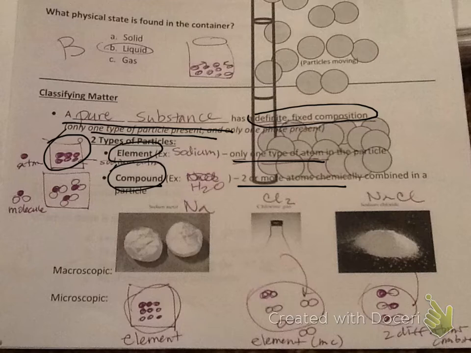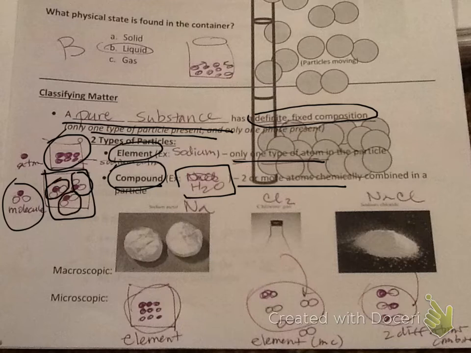Now let's look at a compound. A compound has the smallest discrete particle, 2 or more elements chemically combined. An example of a compound is water, H2O. Water is a compound that contains 2 hydrogens and 1 oxygen chemically combined into one formula there. Here's 1 molecule of water. It contains an oxygen and 2 hydrogens. So if I took a water sample and I pulled apart all of the discrete particles, and look, there's atoms stuck together in them, all the particles are the same.